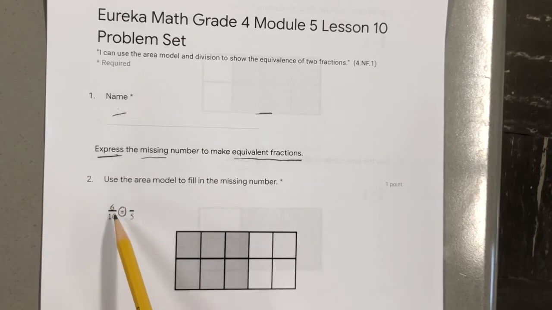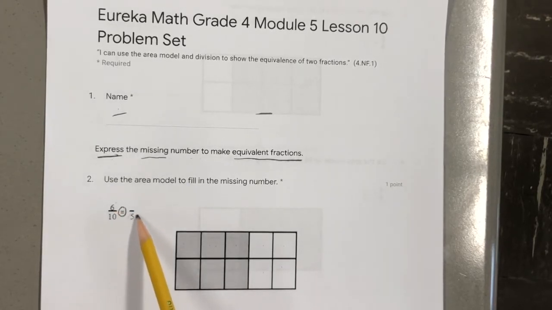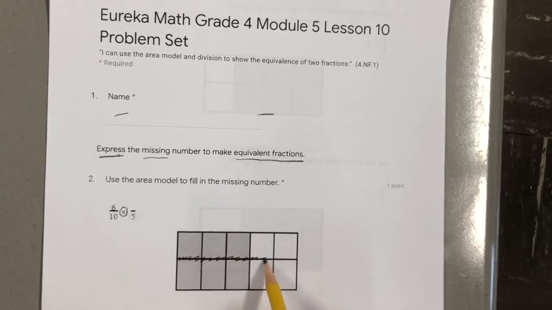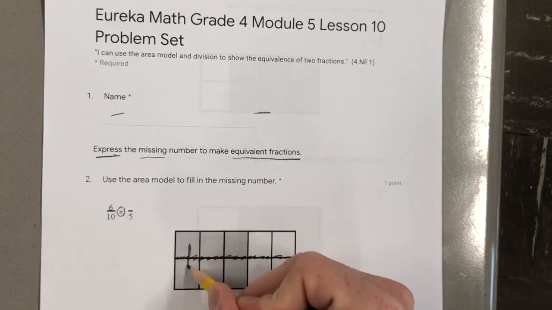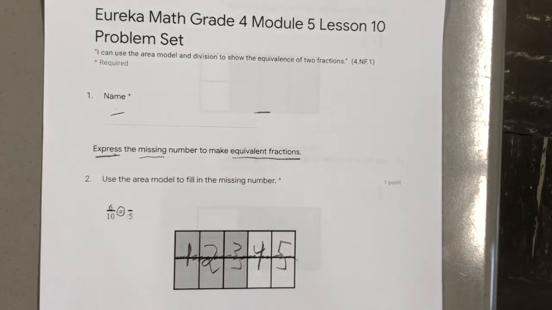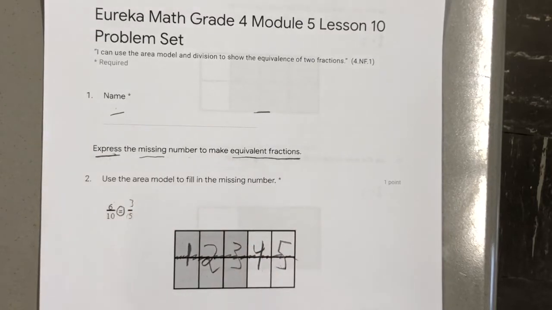So for our first one, we have 6/10. 1, 2, 3, 4, 5, 6 out of 1, 2, 3, 4, 5, 6, 7, 8, 9, 10. And we need to make an equivalent fraction with our denominator at 5. Well, looking at my picture, how could I turn this 10 into a 5? I could get rid of the middle line. So now we have 1, 2, 3, 4, 5. And 3 are shaded in. 1, 2, 3. So 6 over 10 is equal to 3 over 5.